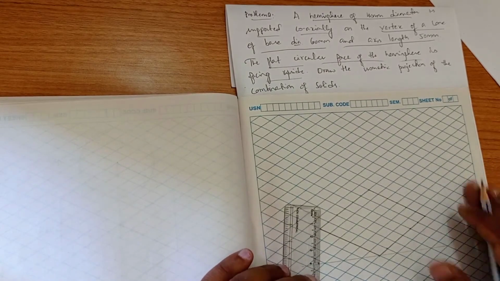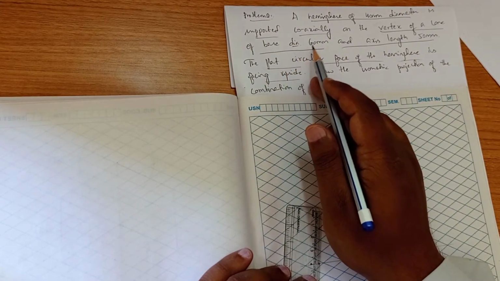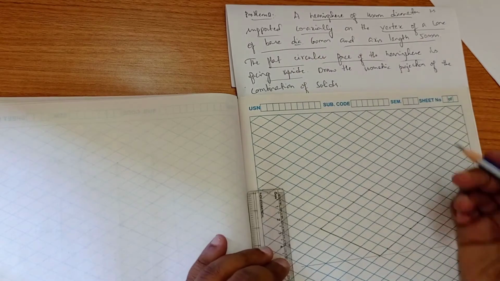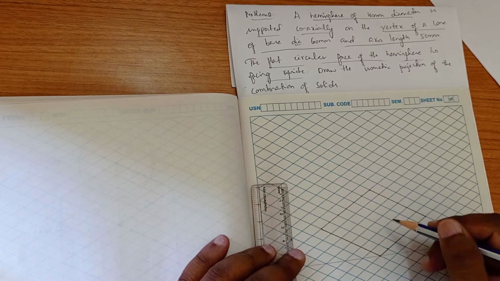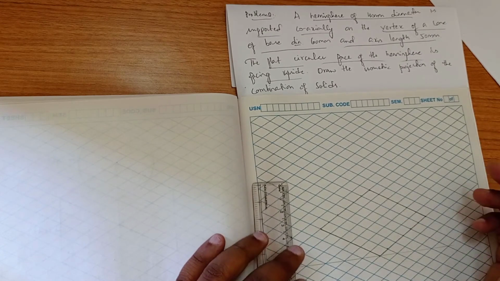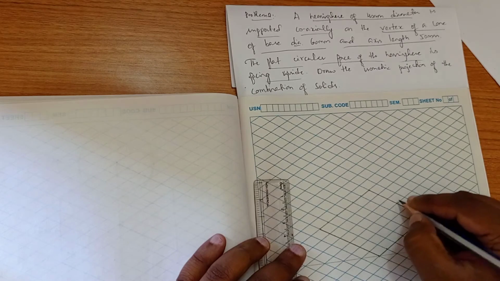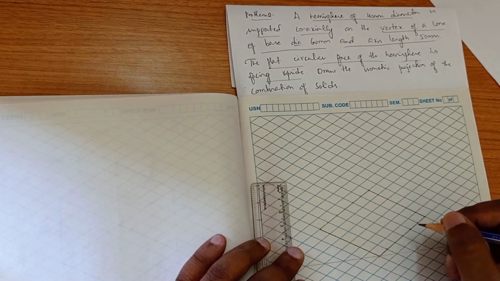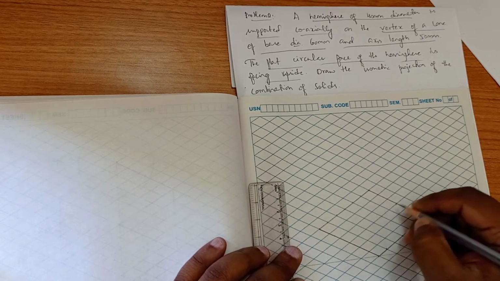Now the base part of the cone, which is given with diameter 60, is a circle. When a circle is constructed in iso, it will become an ellipse. How to construct the ellipse, I will show. To construct an ellipse we go for the 4 arc by center method. First I mark the middle point of all the edges.